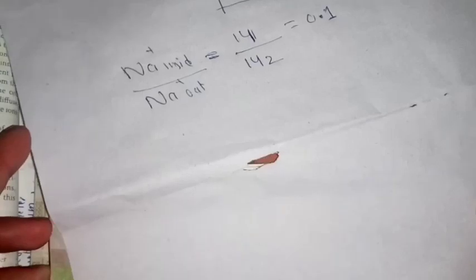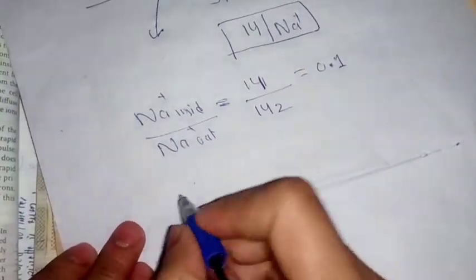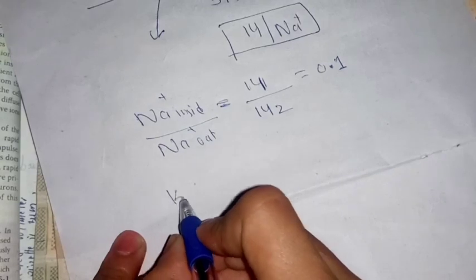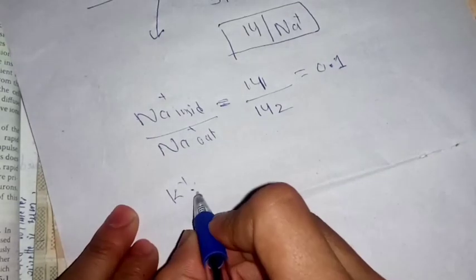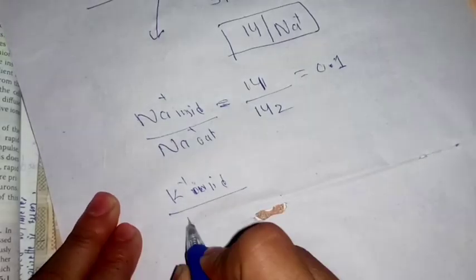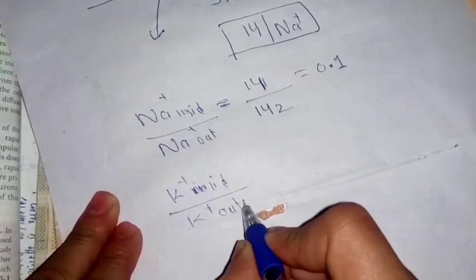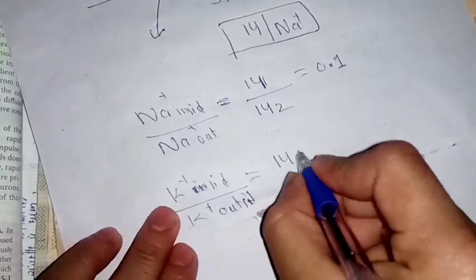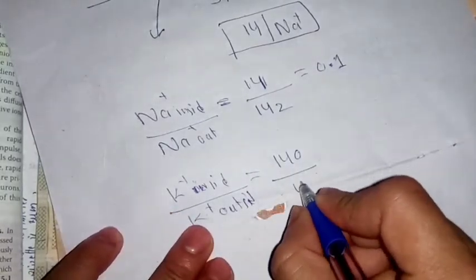Now we will calculate the ratio for the potassium: potassium inside divided by potassium outside. Potassium on the inside is 140 milliequivalents and on the outside it is 4 milliequivalents.